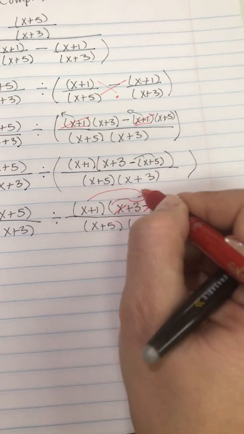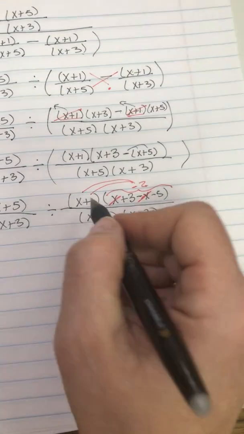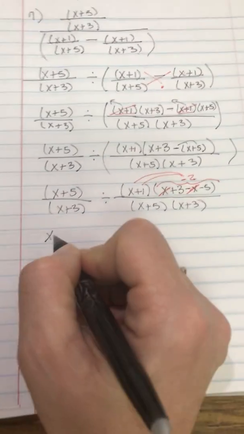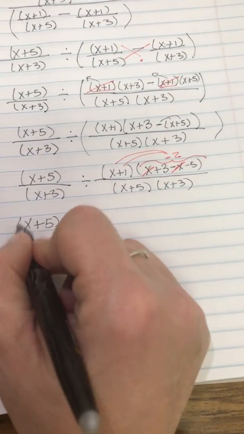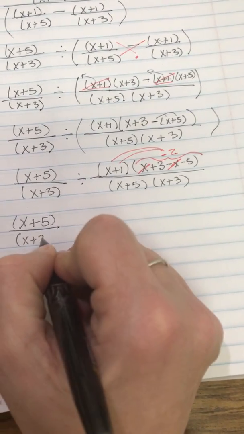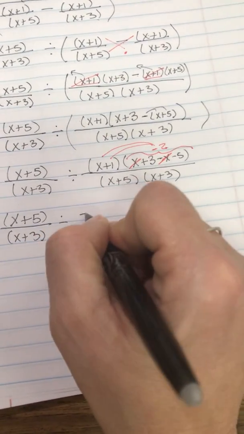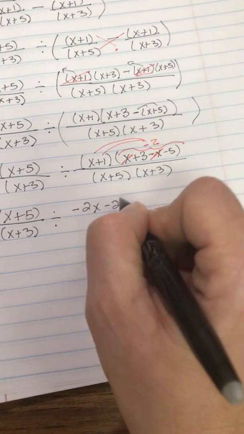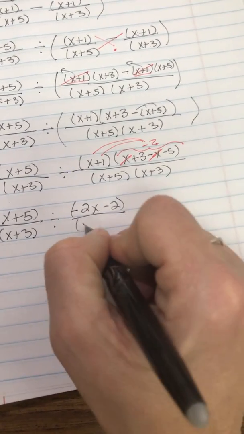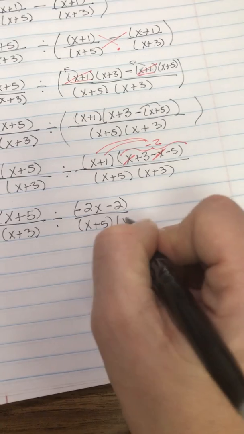So this is negative 2 times x plus 1. So I have x plus 5 over x plus 3 divided by negative 2x minus 2 over x plus 5 times x plus 3.